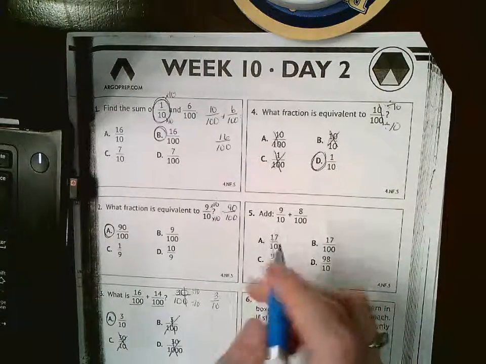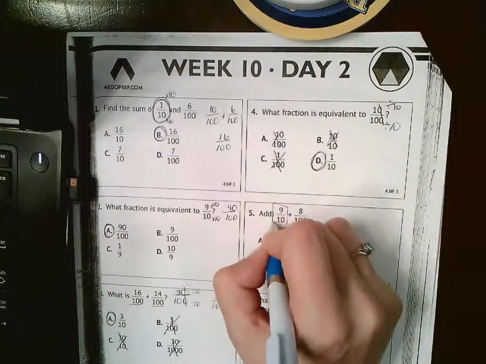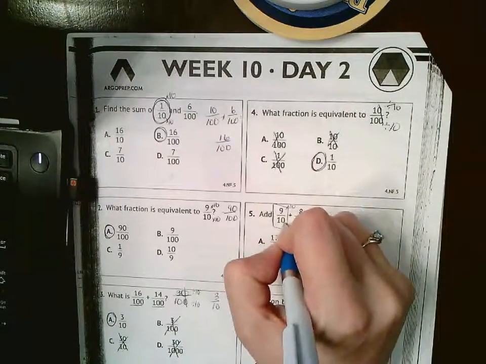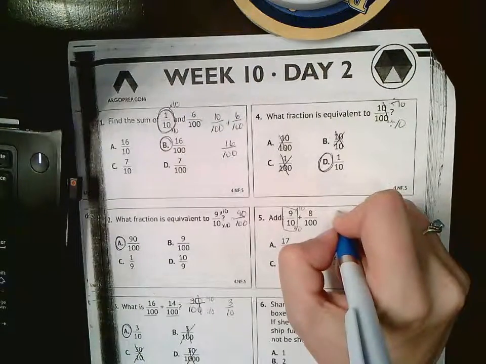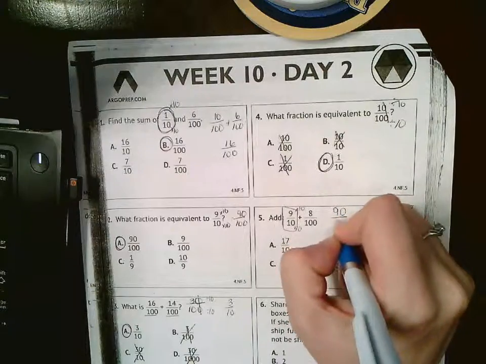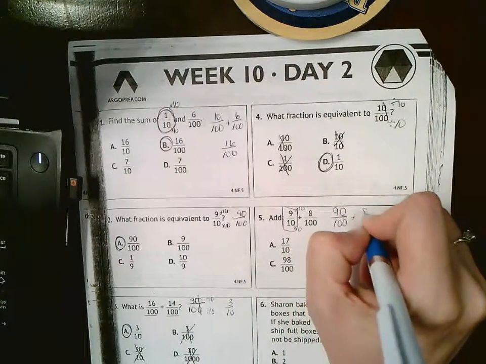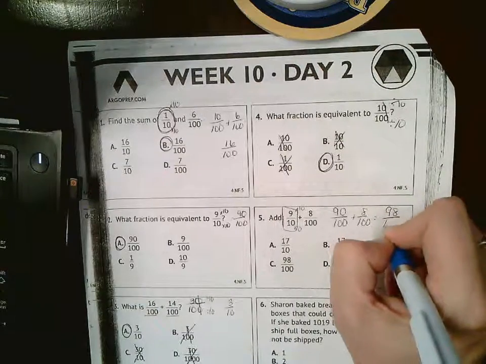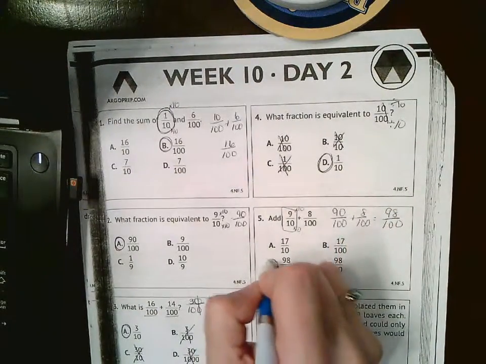Number 5, add. So I need to change this fraction from 9/10. I need to multiply the top and the bottom both by 10. So 9/10 becomes 90/100 plus 8/100, and that gives me 98/100, which is C.